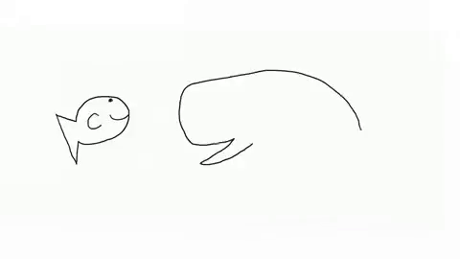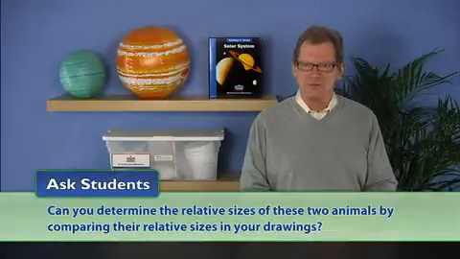To illustrate this point, distribute 2 sheets of plain notebook paper to each team of 2, and have one student draw a goldfish and the other draw a whale. When the students have finished, have them compare the drawings of the goldfish and the whale by asking, "Can you determine the relative sizes of these 2 animals by comparing their relative sizes in your drawings?" Students should say that they cannot compare the relative size of the 2 animals, since the drawings were not drawn to the same scale. The whale obviously had to be scaled down, whereas the goldfish size was not reduced to the same degree.